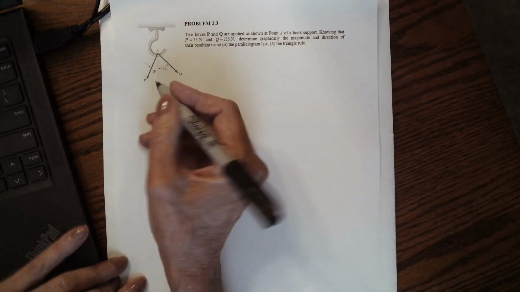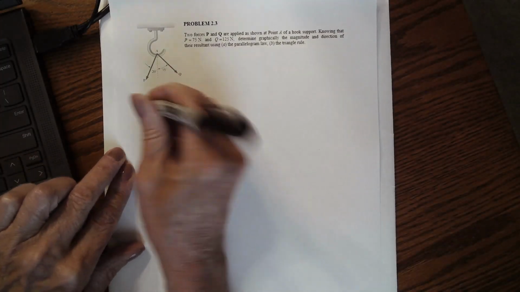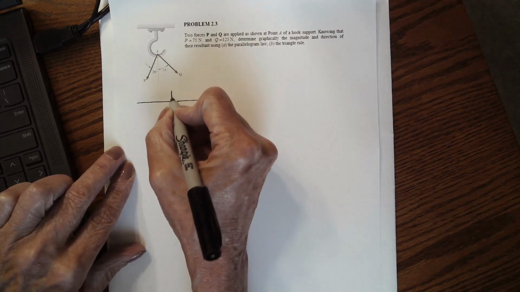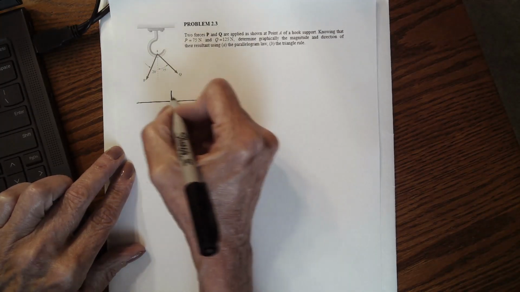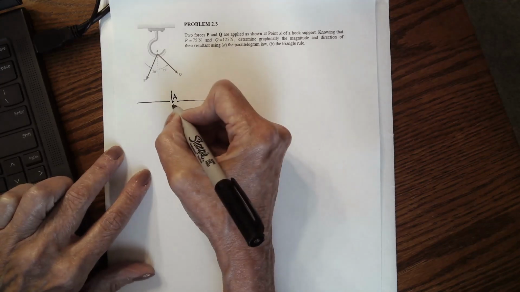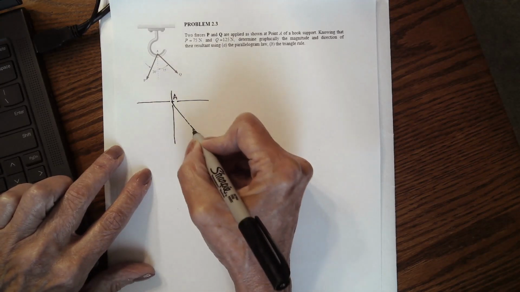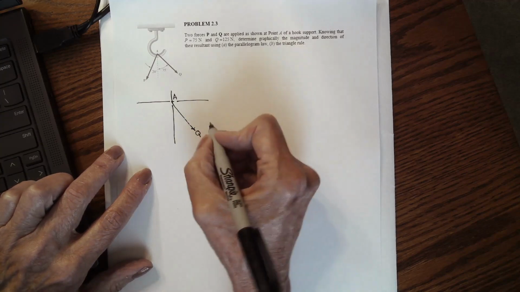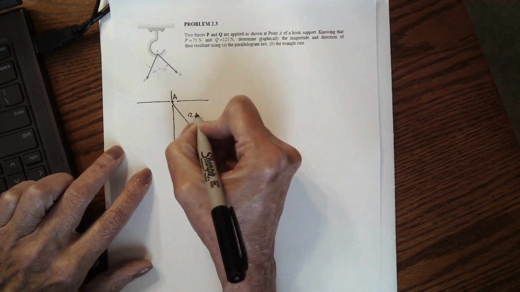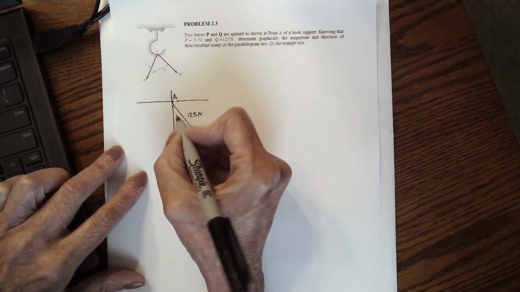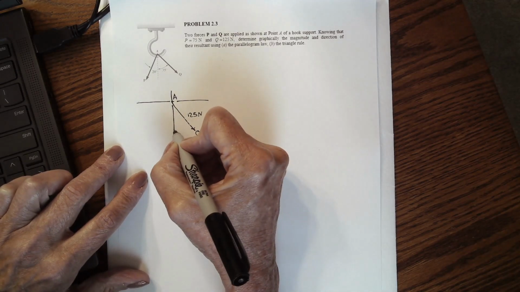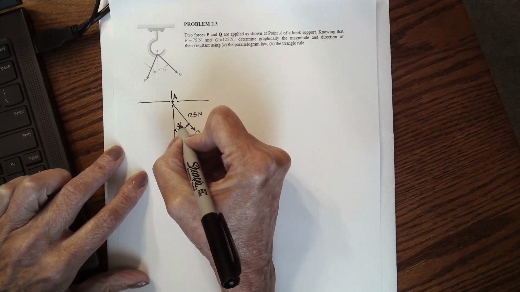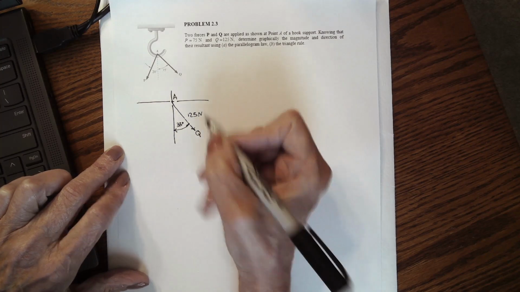So first thing we'll do is we'll create our free body diagram. So let's represent point A. We know we have force Q, which is 125 newtons, and we are given that it is 35 degrees off of our y-axis.